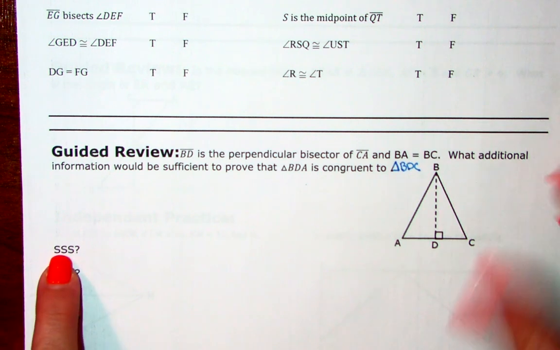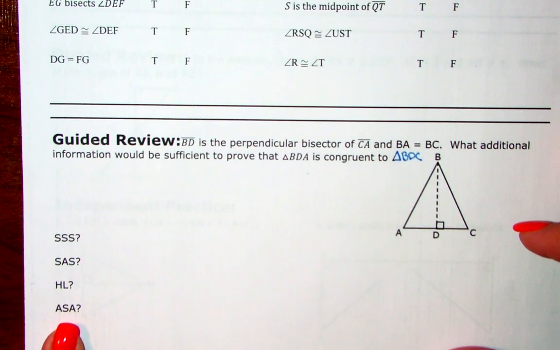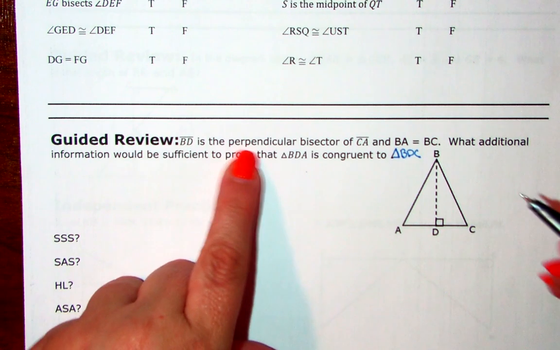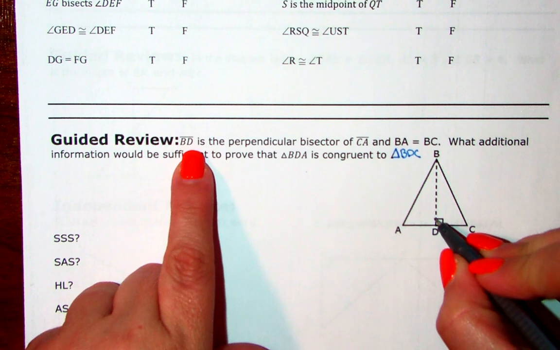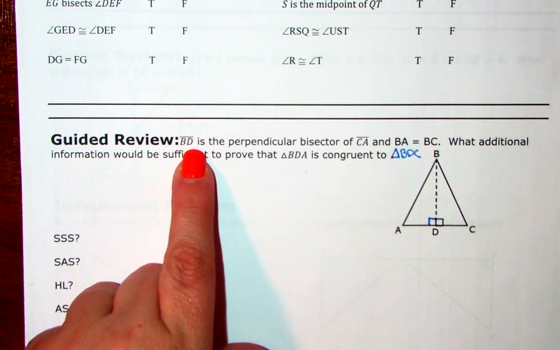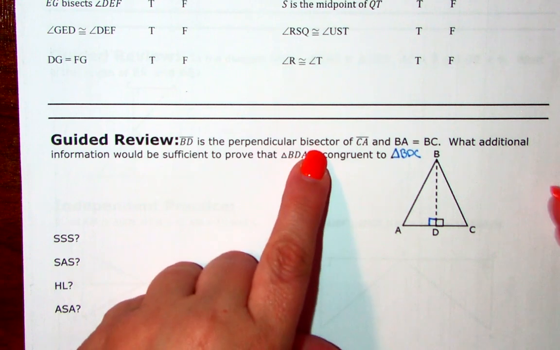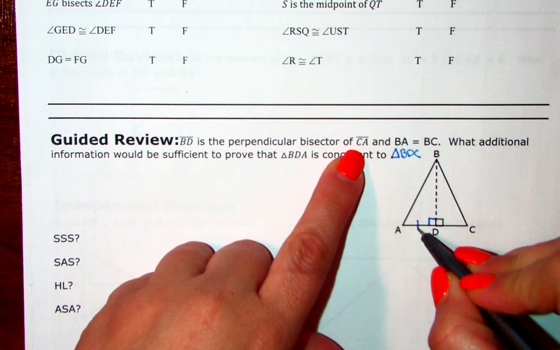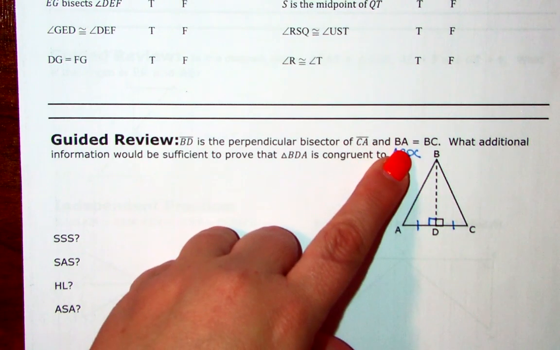Okay, all right, so let's look and see. We want to prove it by either side, side, side, side angle side, or HL, or ASA. Let's see what other information we would need. They've already told us we have a perpendicular, that means 90 degrees. So BD is hitting the opposite side at 90 degrees. And if it's 90 degrees on one side, we know it's 90 degrees on the other side. Okay? And it's a bisector of CA. So CA, they've already told us, is being bisected.